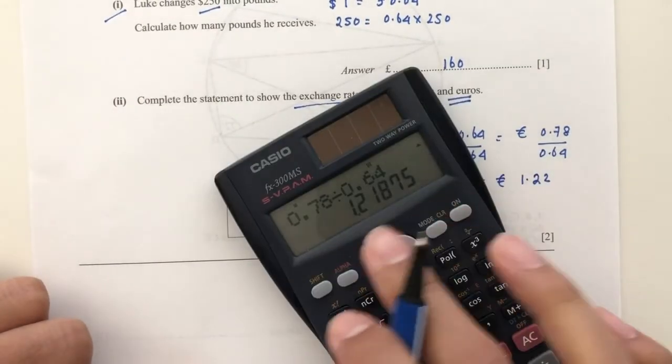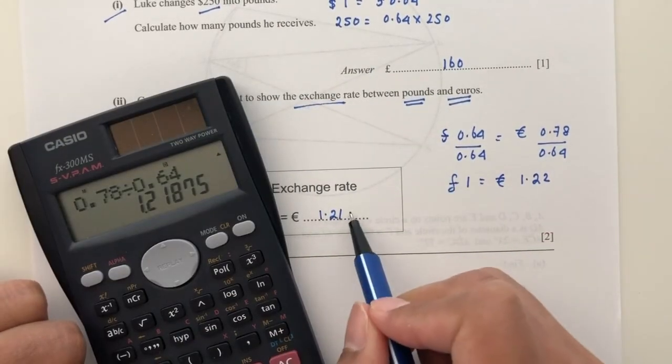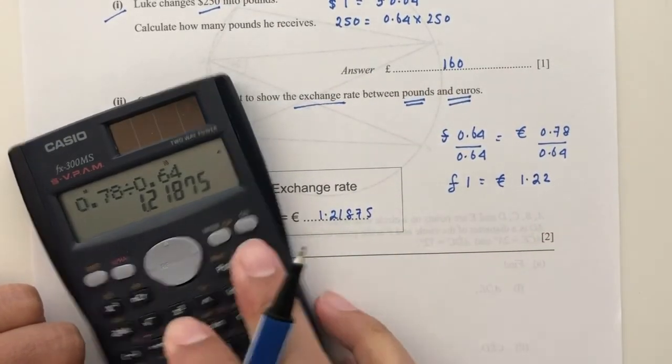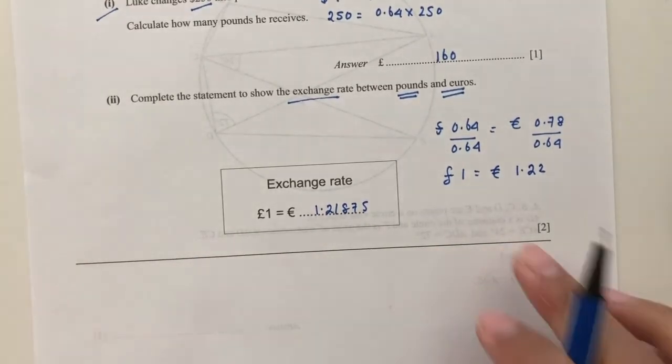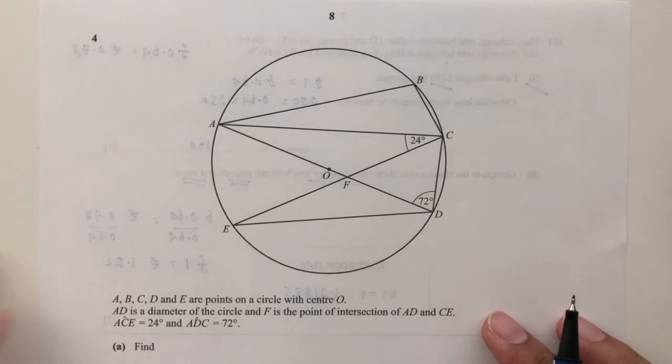So if you want to write everything, you can do that as well. 1.21875. Okay, that will be question number 3. Let's move on to question number 4.